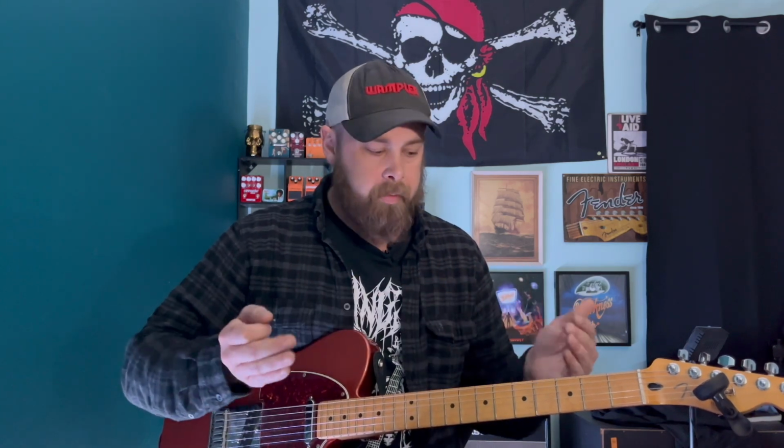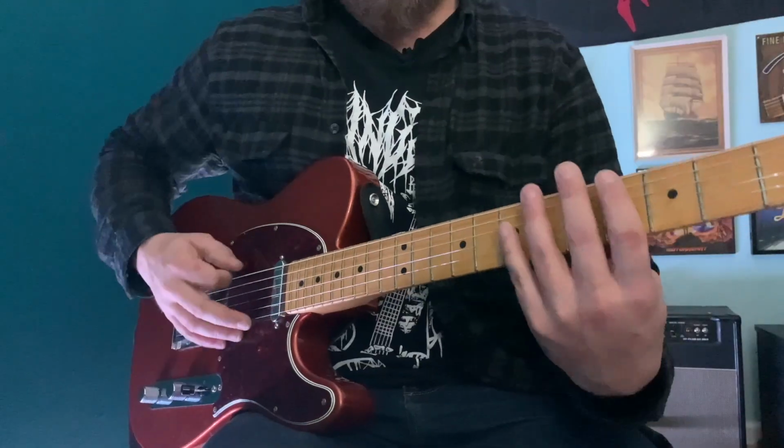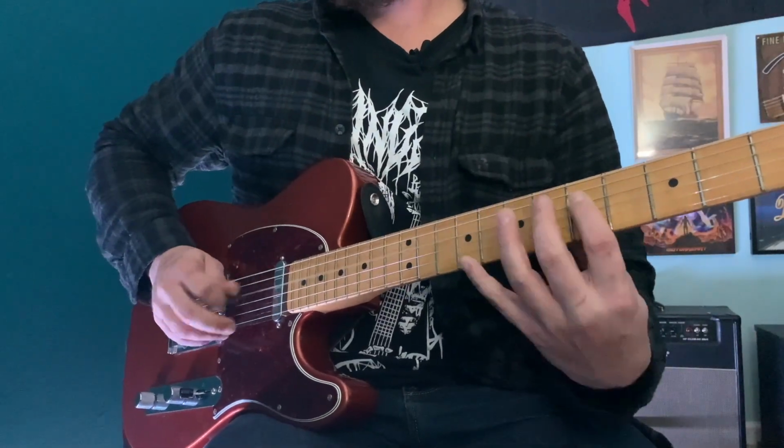Once you know that pattern, you can play the major scale in any key. It's the same pattern across the neck. So let's say I wanted to play something in a key I'm not familiar with the major scale notes. Let's say G sharp. I know the pattern at that point.